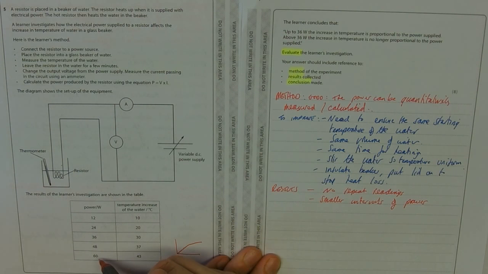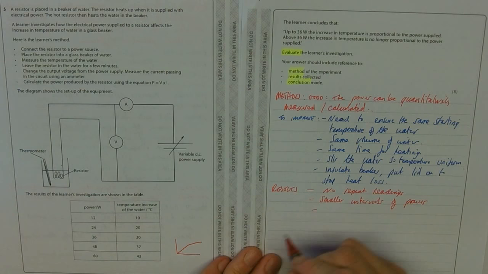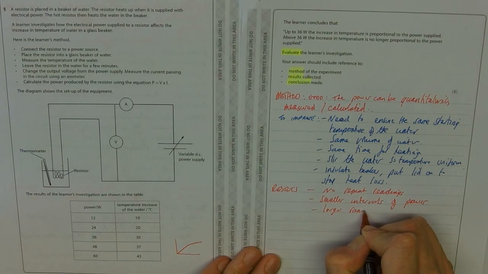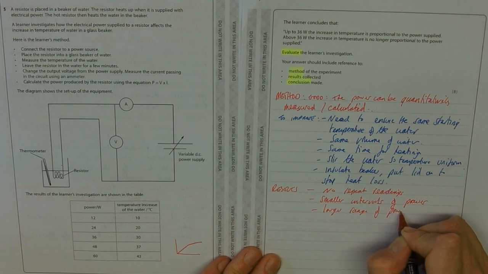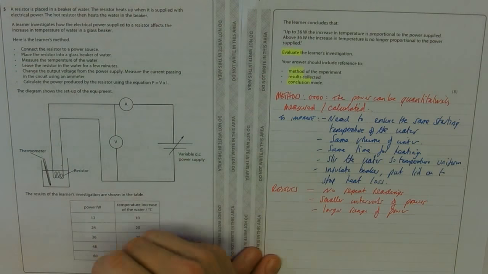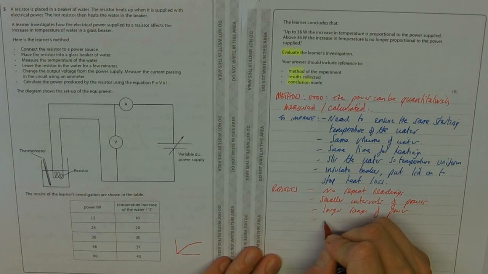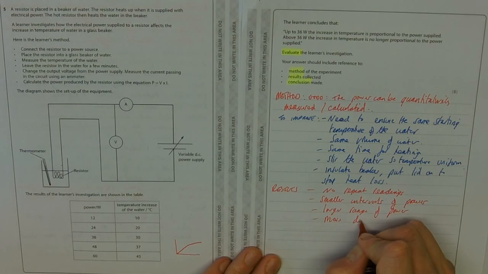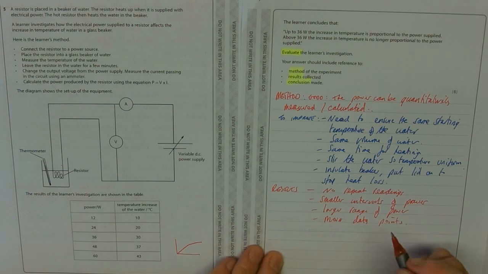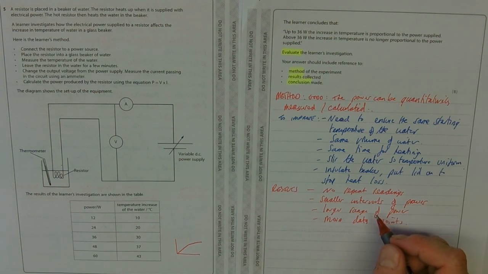We've gone up to 60 watts, but that's still quite low really. We could improve this range, so we could use a larger range of power, and both those would really give us more data points. And it enables us to draw a better graph and make better conclusions.